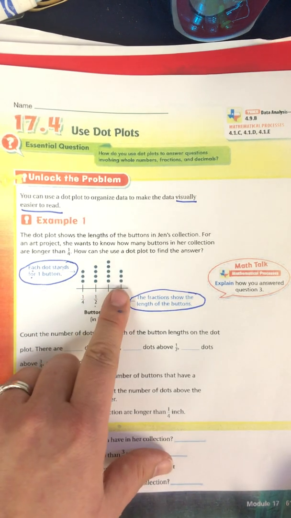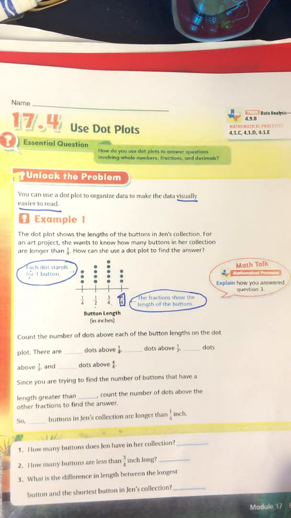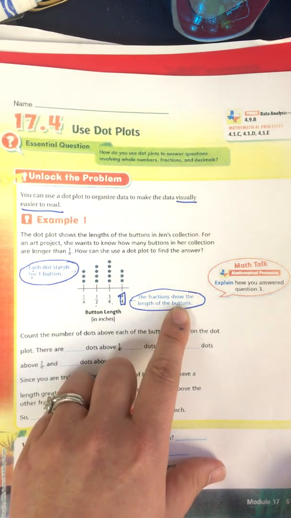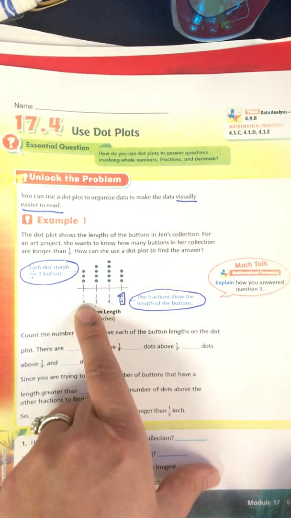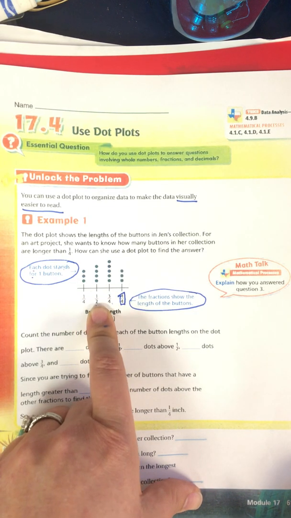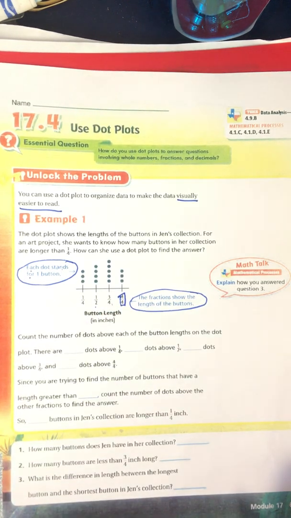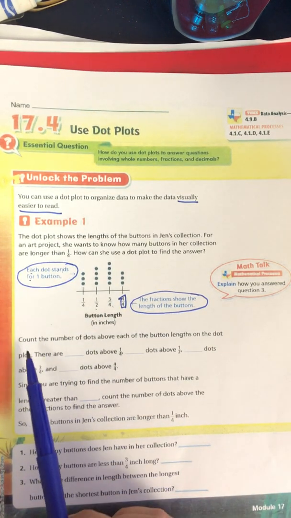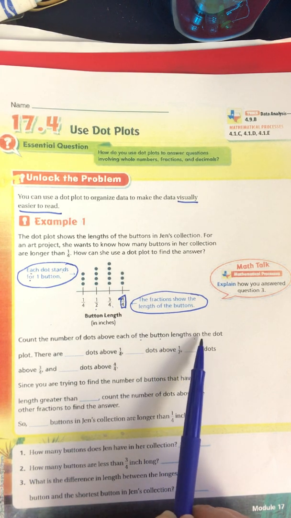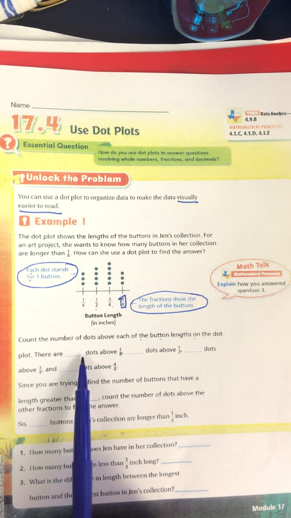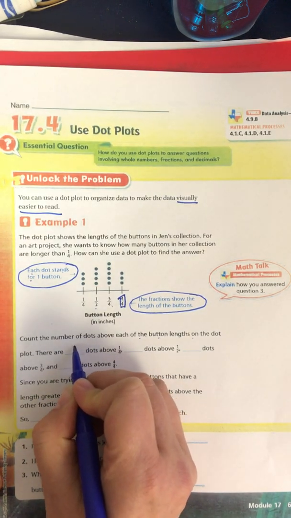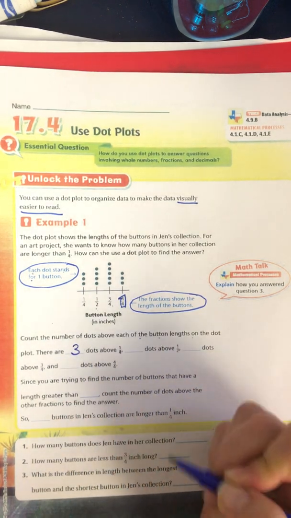So if I counted up all of these dots, that's how many buttons she looked at, or that she has in her collection. And the fractions show the length of the button. So down here, one button has a length of 1/4 of an inch, 1/2 inch, 3/4 of an inch. Okay? We're going to count the number of dots above each of the button lengths on the dot plot. There are 3 dots above 1/4. So she has 3 buttons that are 1/4 inch long.